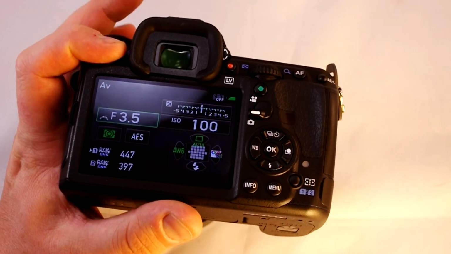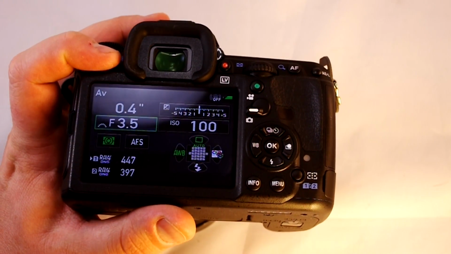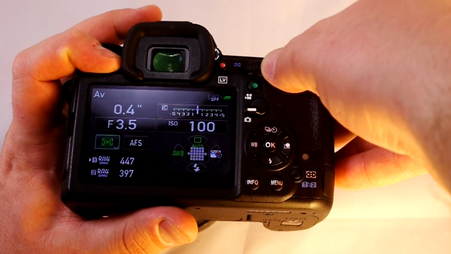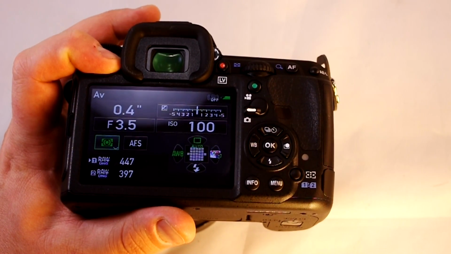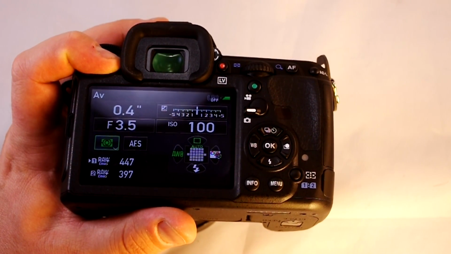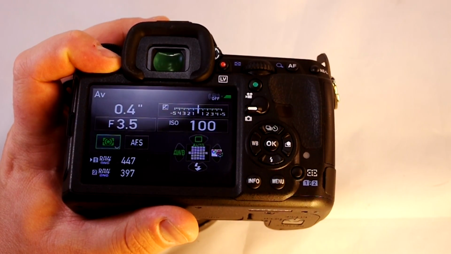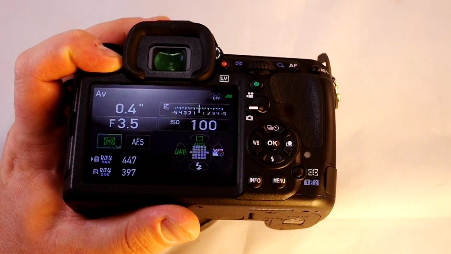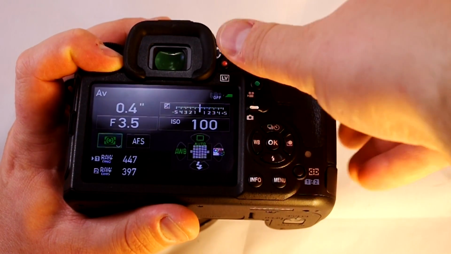This is the button that you use to adjust your metering modes. This one here that looks like a grid. And so when you hold it down, using the rear command wheel, you can switch between metering modes. When it's green, that's your matrix metering mode or averaging meter, whatever you want to call it. It takes the entire scene into consideration, uses 86,000 data points from the scene to calculate the proper exposure, and then tells you what you need to do to get to that exposure.